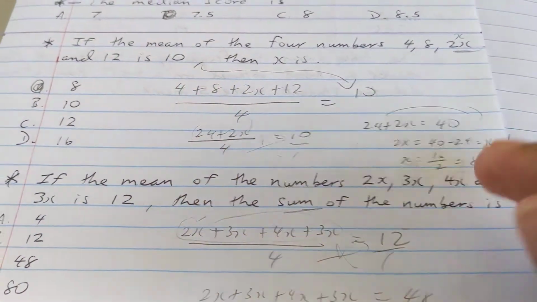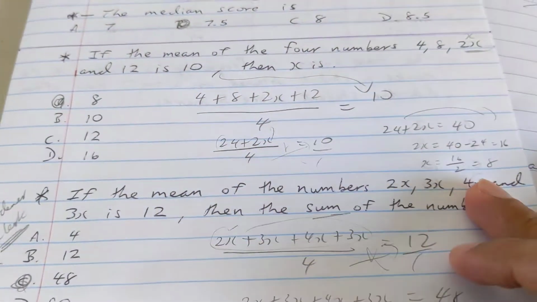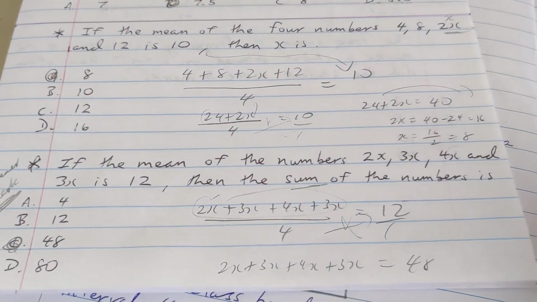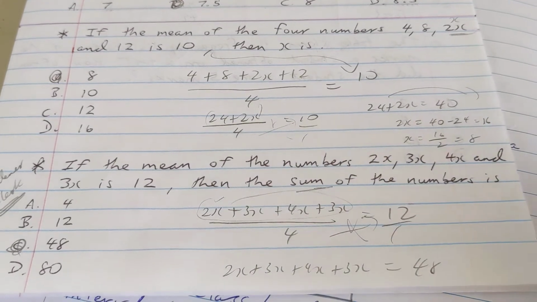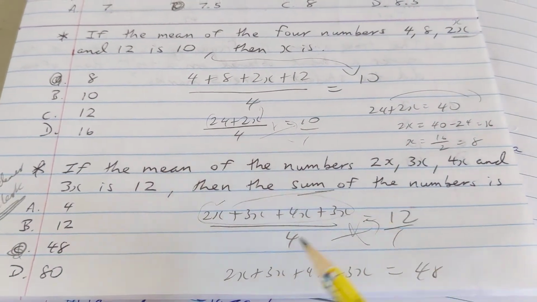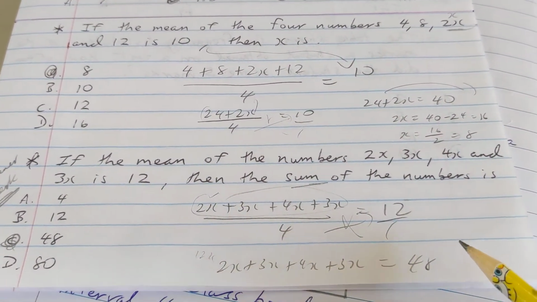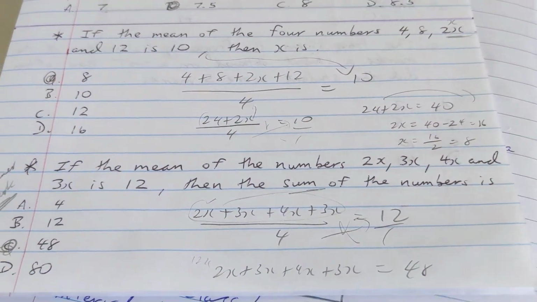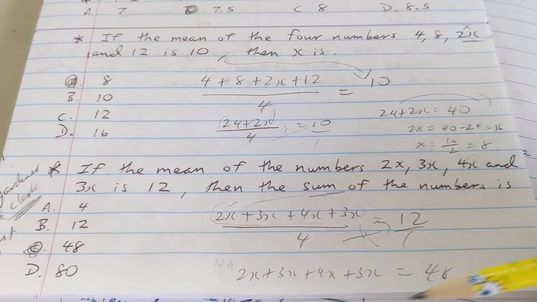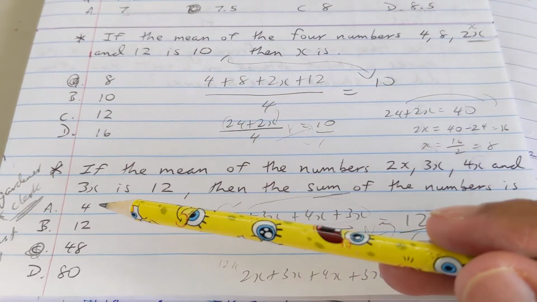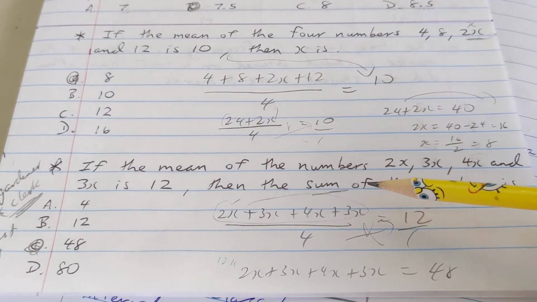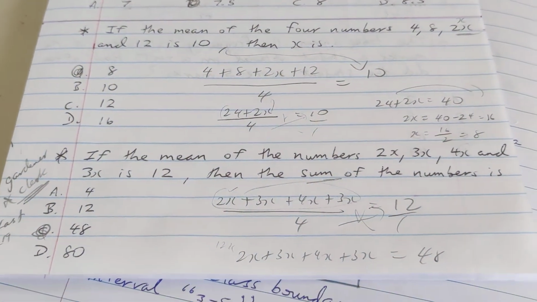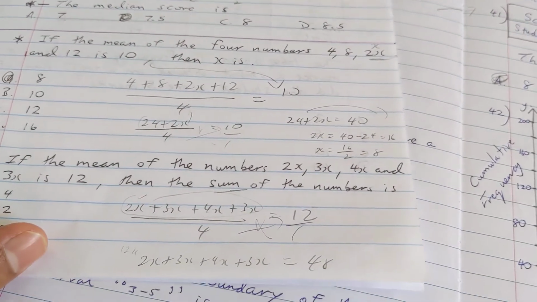So the sum of the numbers is going to be 48, and that's why you have to be careful when you're reading your questions, because that's what they asked for in this one, what the sum of the numbers is going to be. If I was to solve for x, it's going to work out to 12x equal to 48, so x will be 48 over 12, and the answer would have been 4. But they asked for the sum of the numbers and not for x. In a different past paper, they could ask for x though.